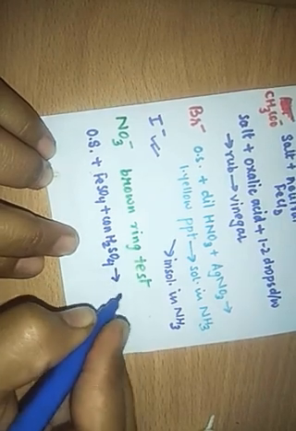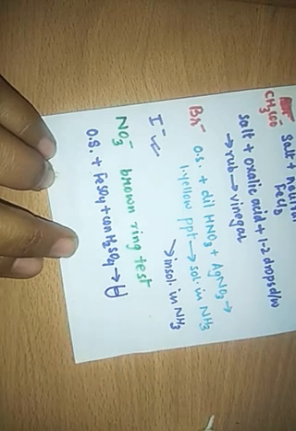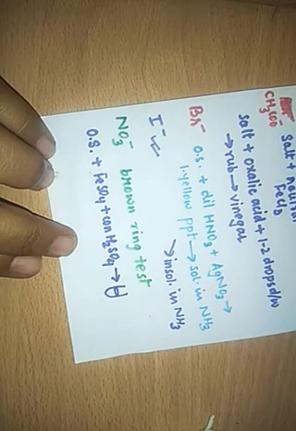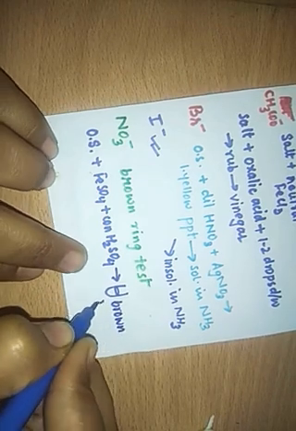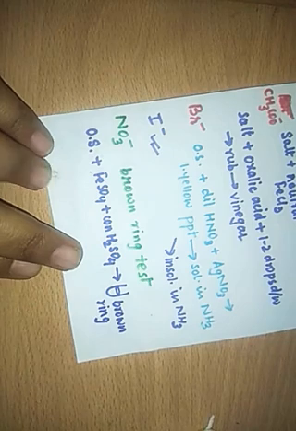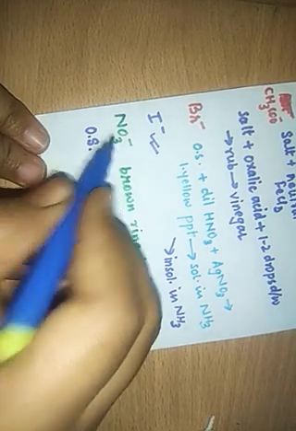When you do that, you will see that in the test tube there is a brown ring formation at the junction of the two solutions. This brown ring confirms it. If you disturb it, it will get dissolved, so you don't have to disturb it. So if the brown ring forms, then it confirms the presence of nitrate ion in the salt.